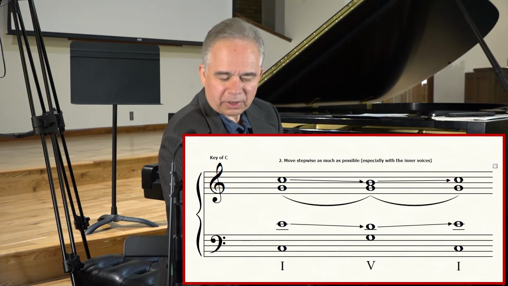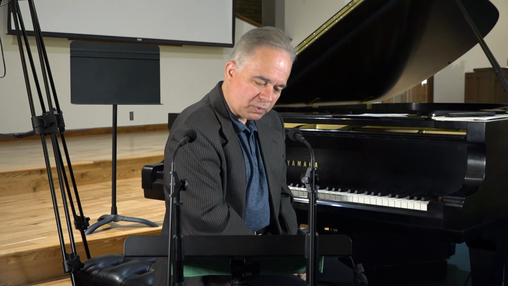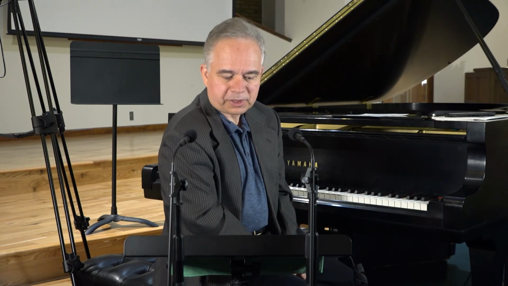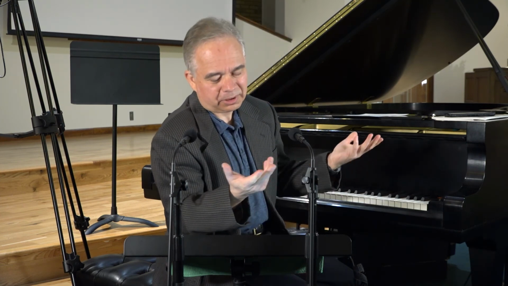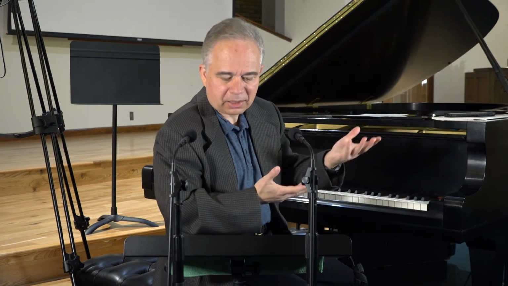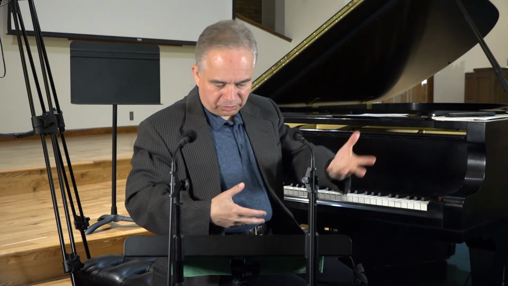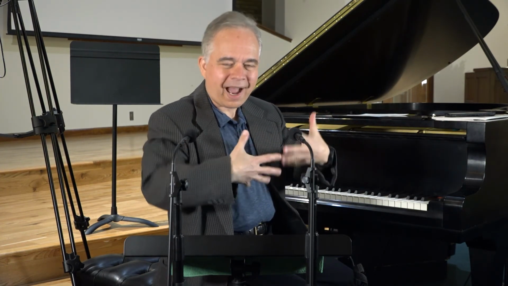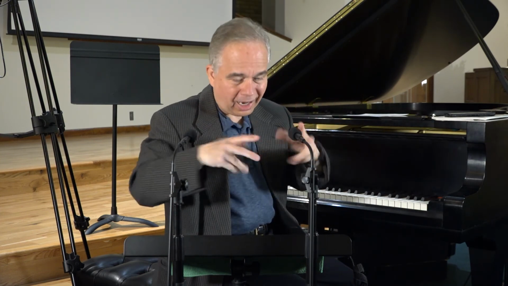You'll notice that when we harmonize things, sometimes we don't have the freedom to move stepwise with the sopranos. We are harmonizing an existing tune that has its own shape and so on. So if the sopranos have to jump around and the bass has to jump around, it's really good for the inner voices to move stepwise, to counteract all those jumps in the outer two voices.